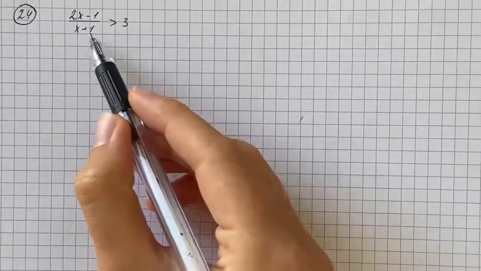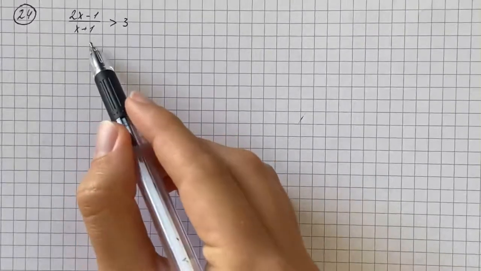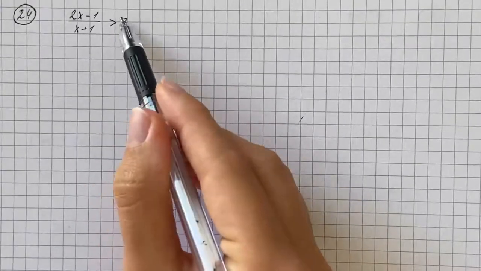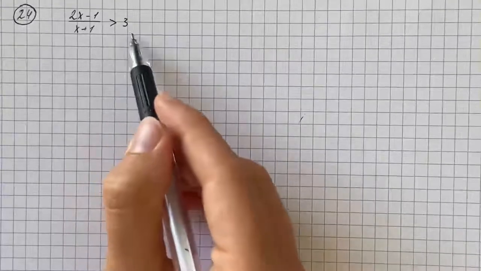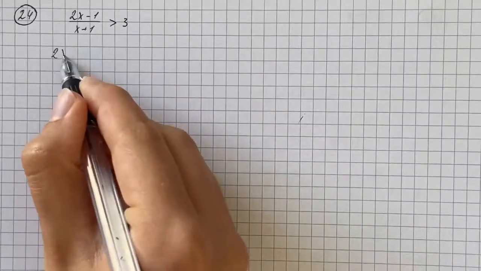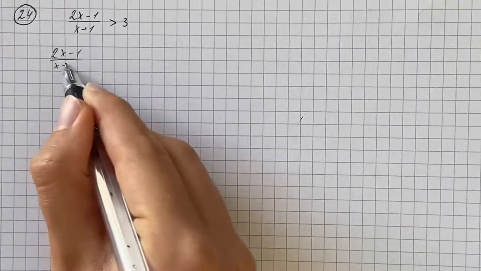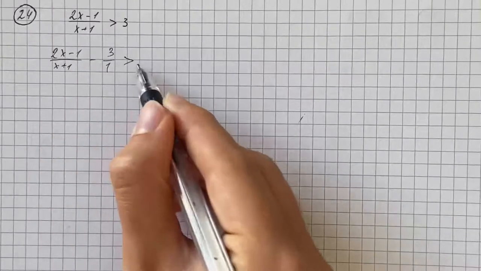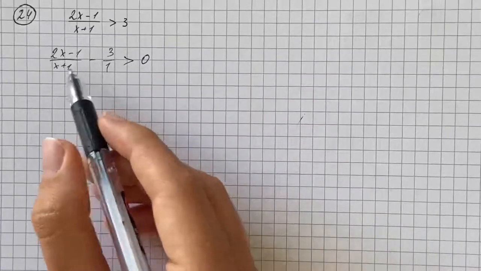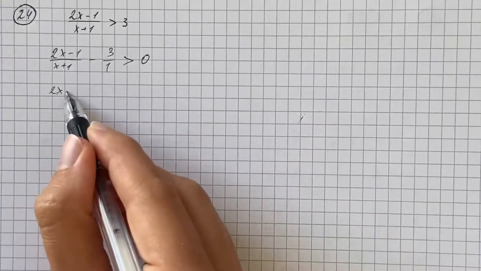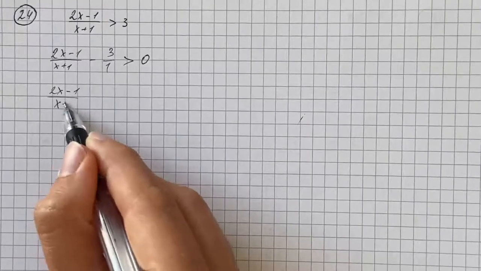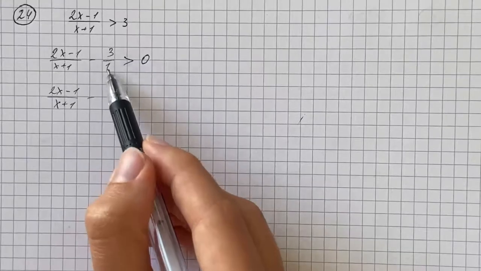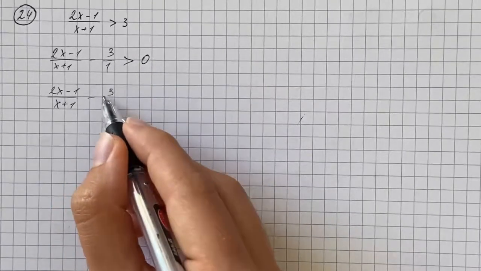We have an inequality: (2x minus 1) over (x plus 1) is greater than 3, and generally we have to make one side equal to 0, so we subtract 3 from both sides. That's going to be (2x minus 1) over (x plus 1), and we're going to write 3 as the fraction 3 over 1, is greater than 0. And now we're going to make a common denominator, so that's going to be (2x minus 1) over (x plus 1). Therefore, we multiply the second fraction top and bottom by x plus 1.